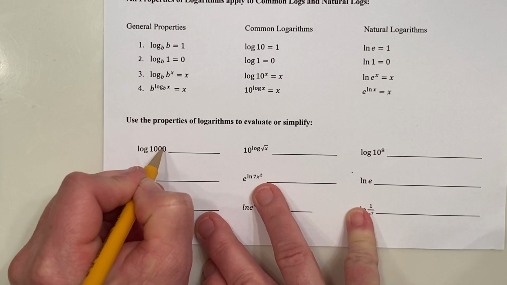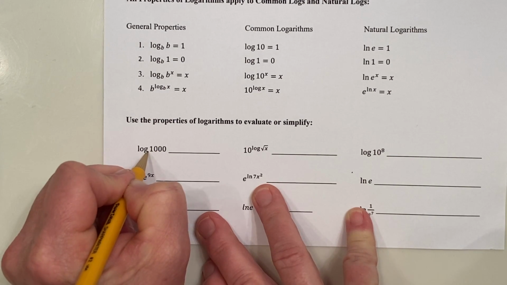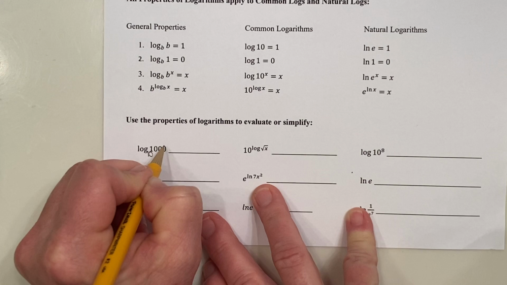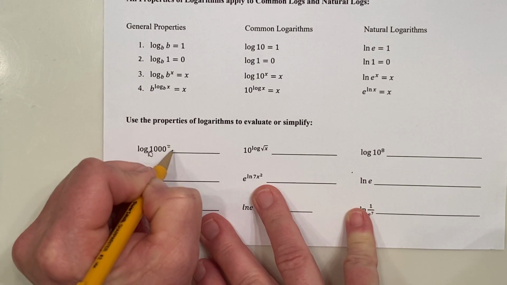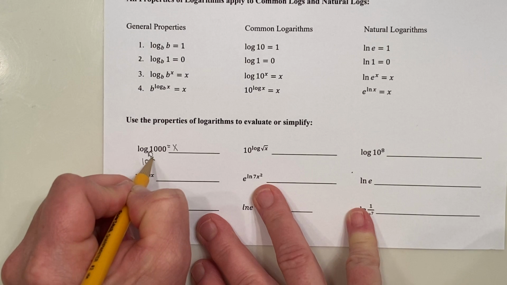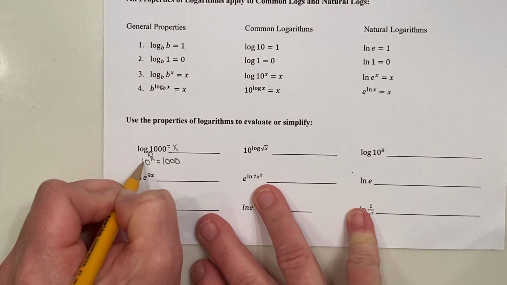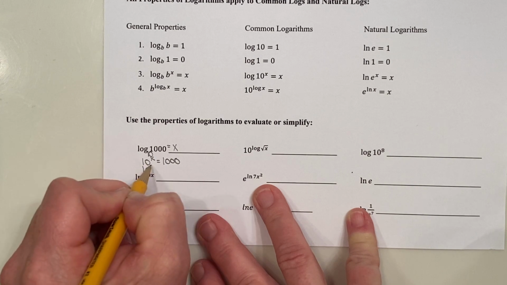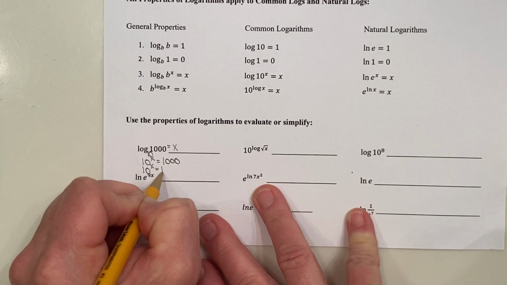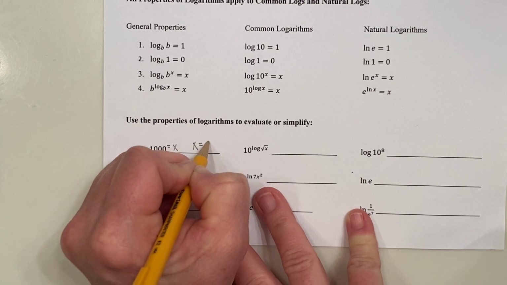Okay, so for this one, log of 1,000 without a calculator. If you put the understood base of 10, I could do what I did on the other side when I evaluated, and go, okay, 10 raised to what power is 1,000? 1,000's the bigger number. Yes, it can be rewritten as a power of 10. So 1,000 comes from 10 cubed. The bases are the same. My answer is 3.